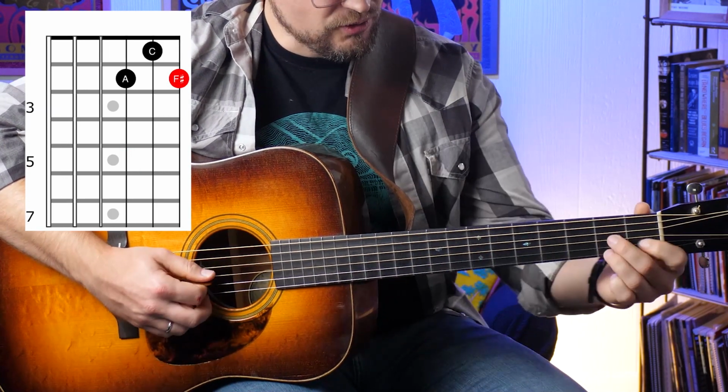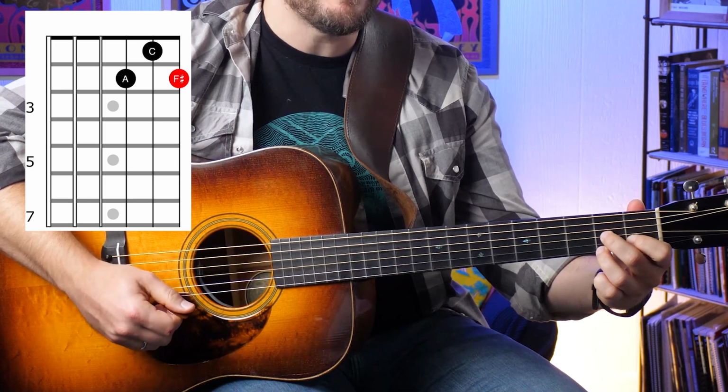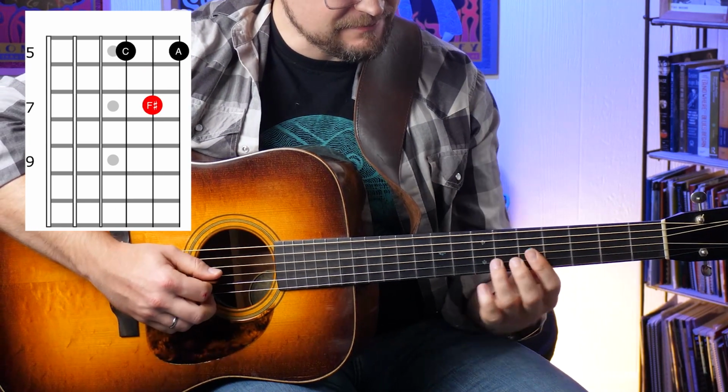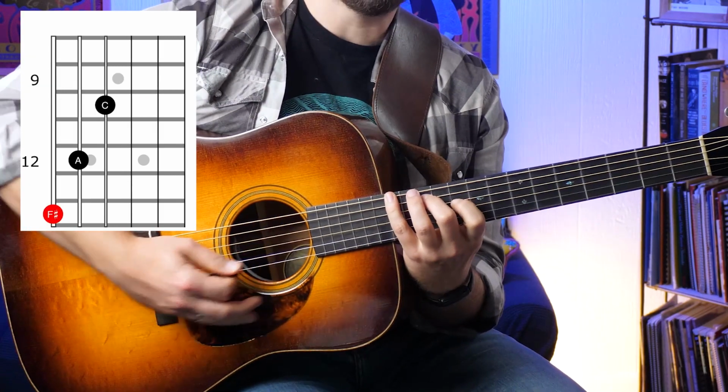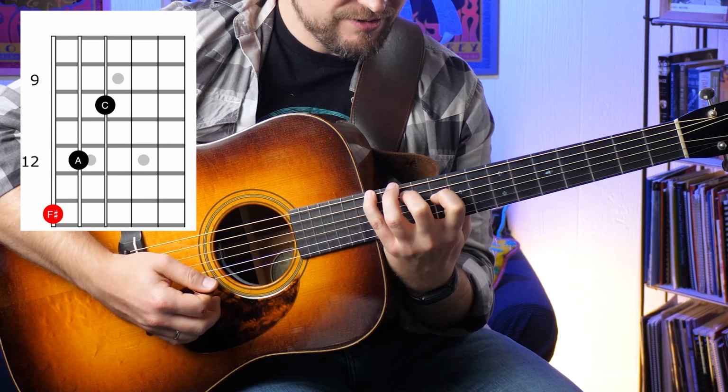There's your first inversion, or you can play it down the octave there. Looks like a D7 chord. And then, second inversion. So here's what that diminished triad looks like in root position on the lowest strings.